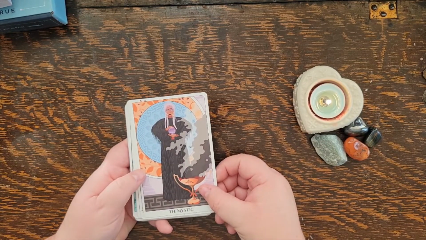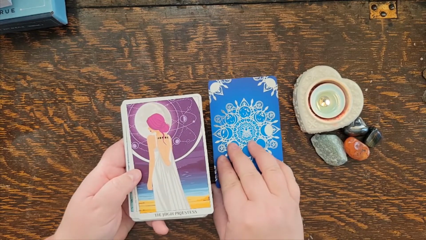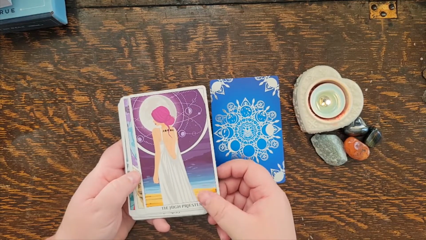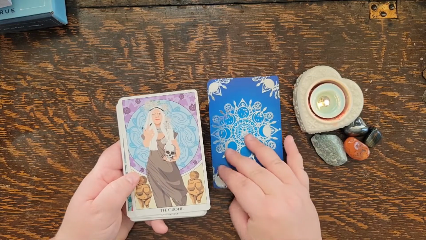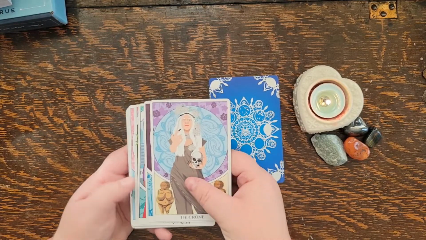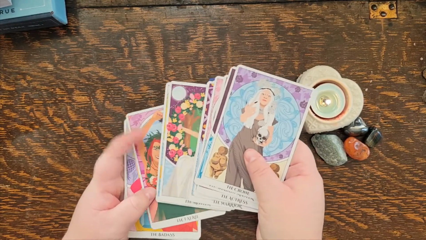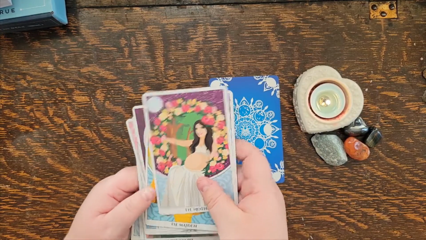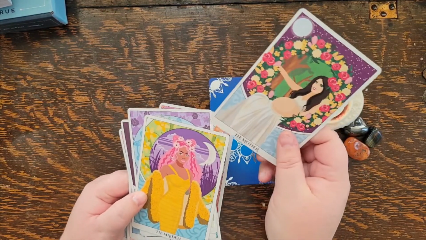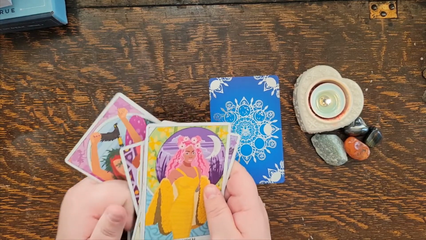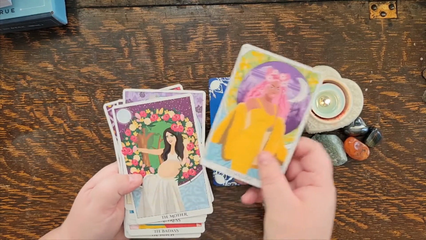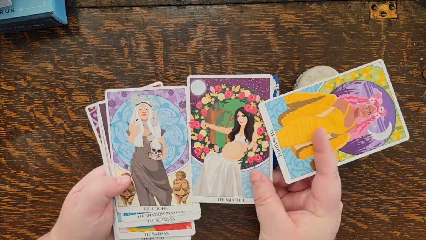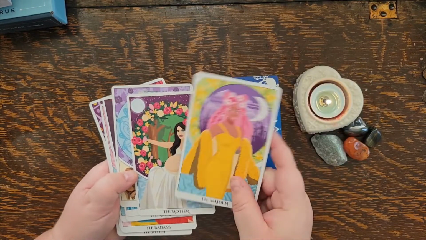So we have the Mystic, the High Priestess, here's that Crone, and I know we have the Maiden, Mother, and Crone. So we have those three archetypes in here.